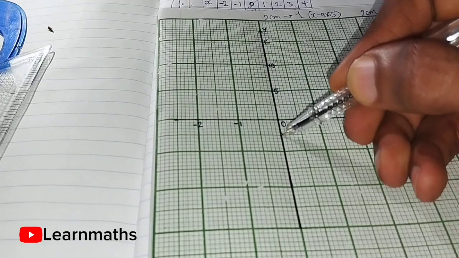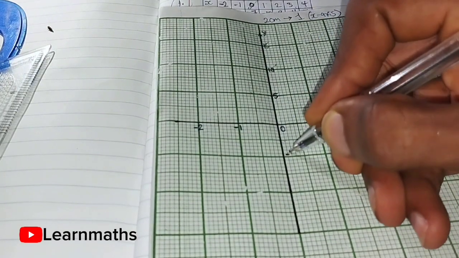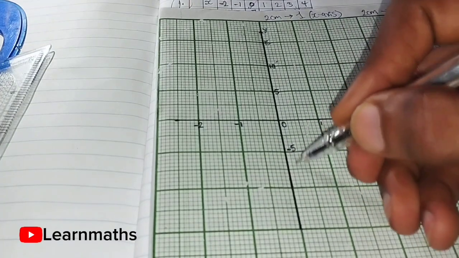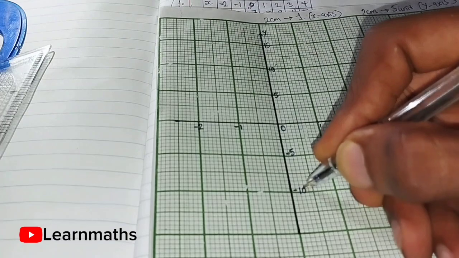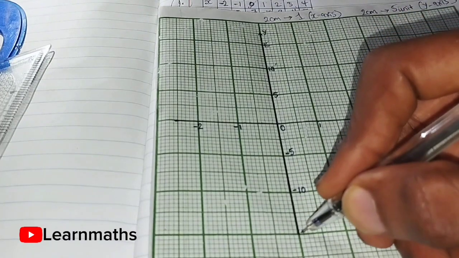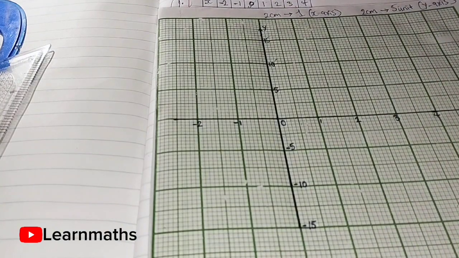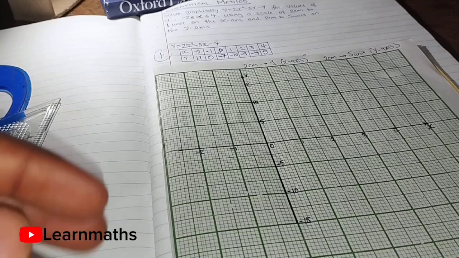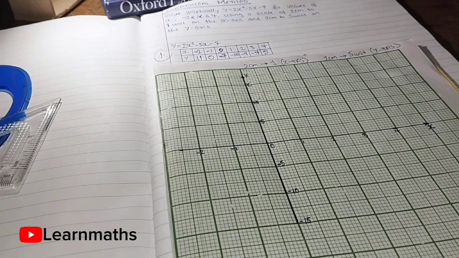Now let's do that in the negative part of the y-axis. 2 cm down the negative part of the y-axis will become -5. Another 2 cm will become -10. Another 2 cm, that's -15, since 2 cm represents 5 units on the y-axis. All right, so now that we have successfully drawn the x and y-axis, let's start plotting points on the graph.